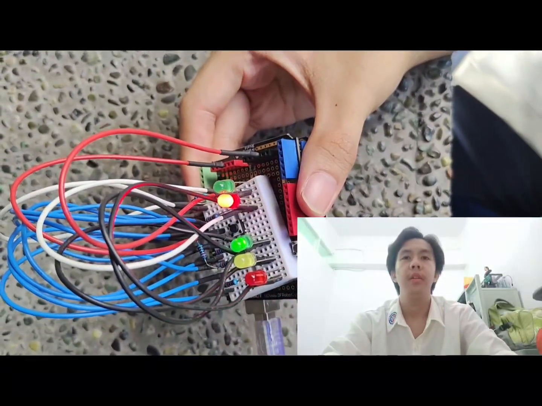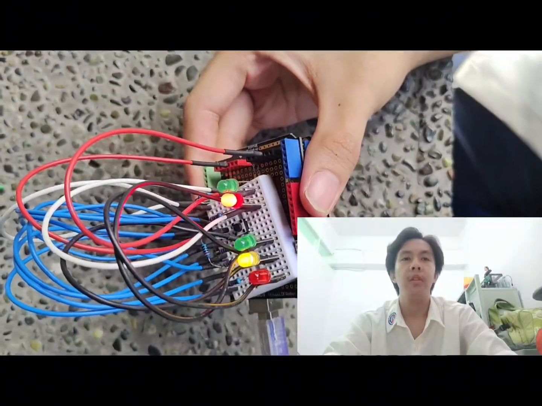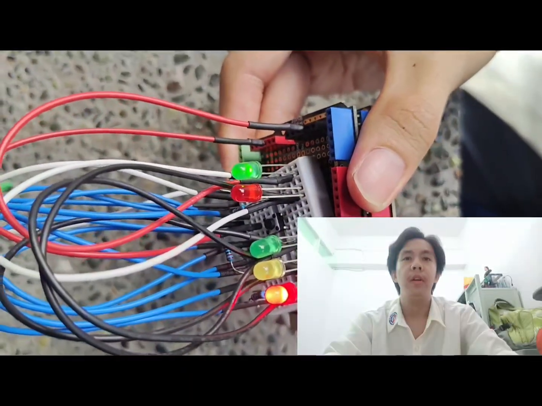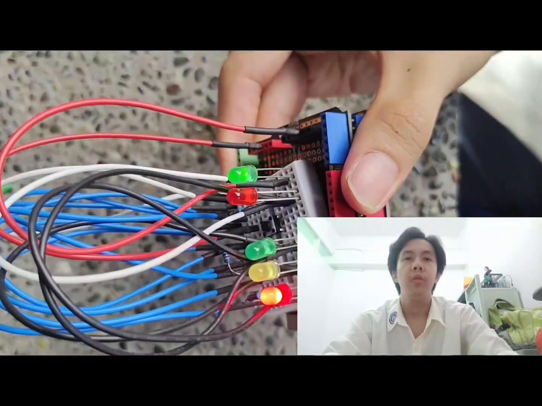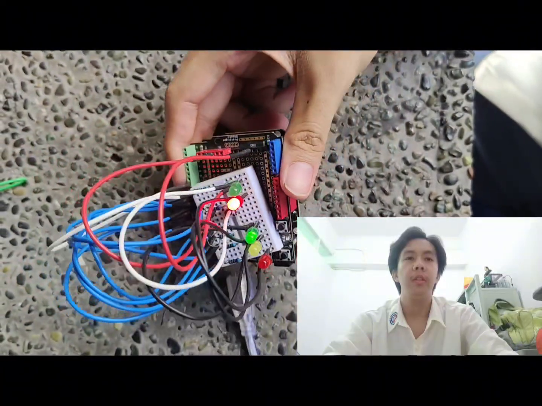As you can see, it shows the traffic light and pedestrian light working together with the code that had been uploaded to the DFRobot Arduino Uno R3 with built-in prototyping shield.